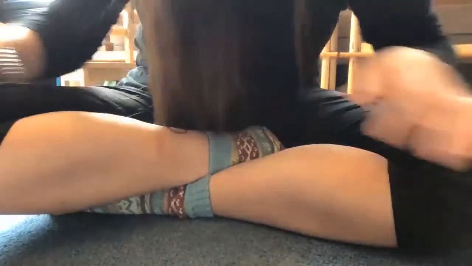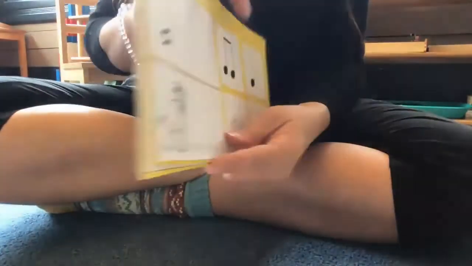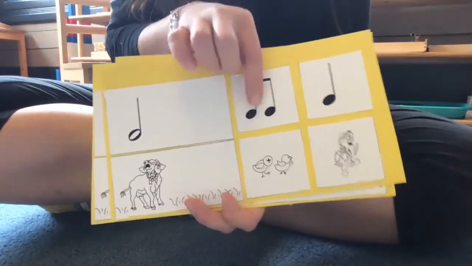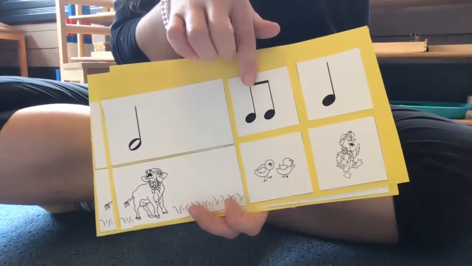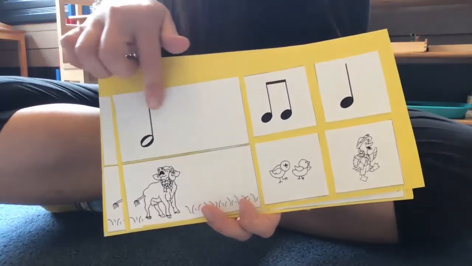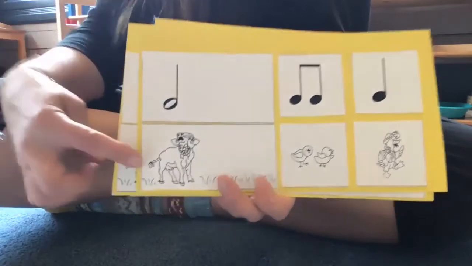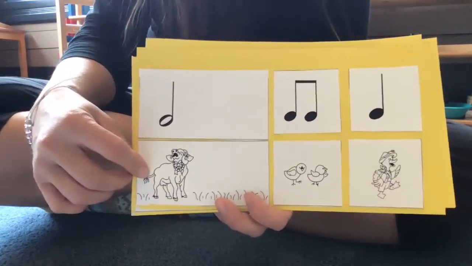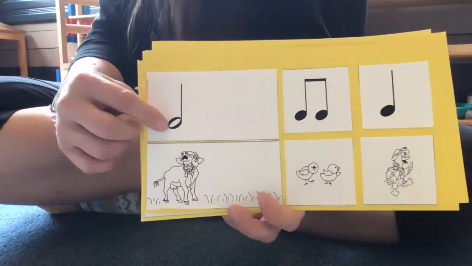Okay, so now I have some more cards that I made that show what the notes look like. Or they're not really notes because they're not on a scale, so they're not telling you pitches at all. It's just telling you the note value, the rhythmic value, how long to hold it. And it's introducing a new character, a cow. Cow says moo, right? Moo is a longer note.